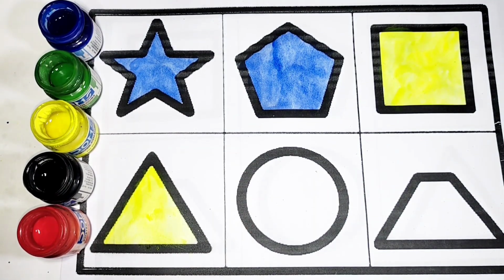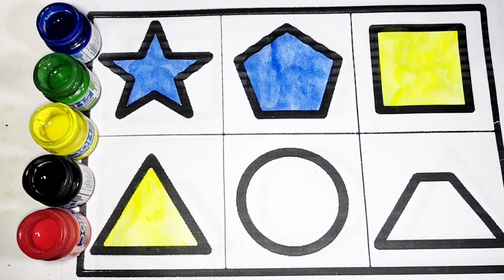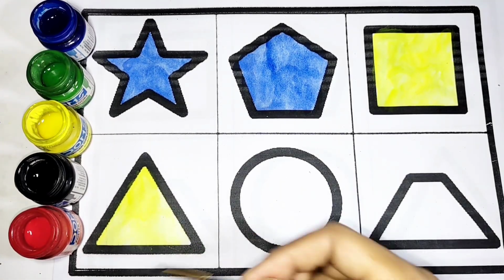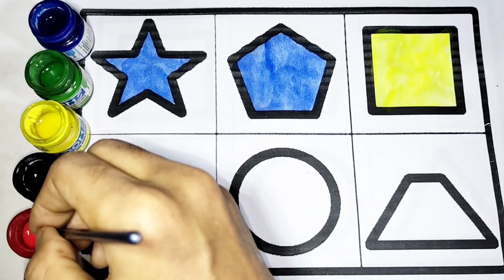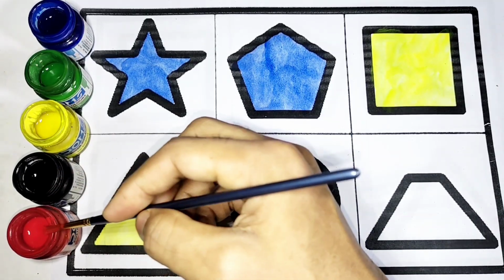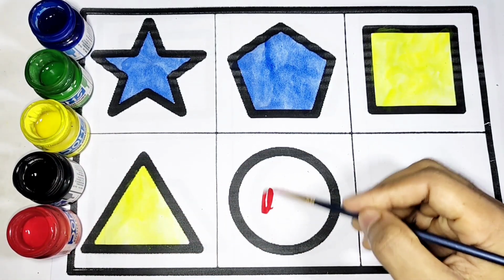Kids, the next one is circle, the shape of circle. Now we're using the color red. Kids, now we're coloring the shape of circle and using red color.